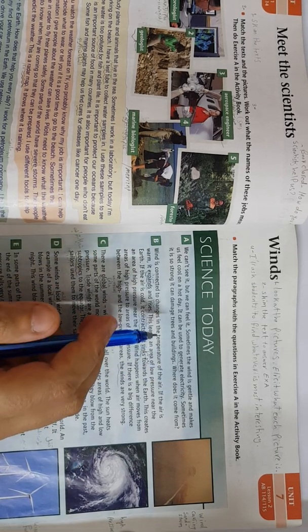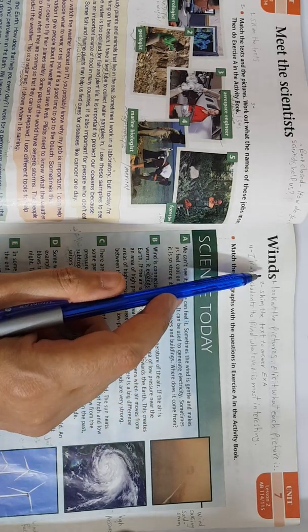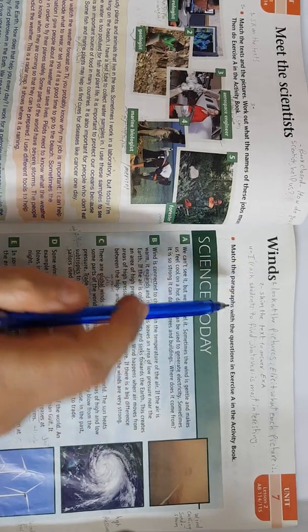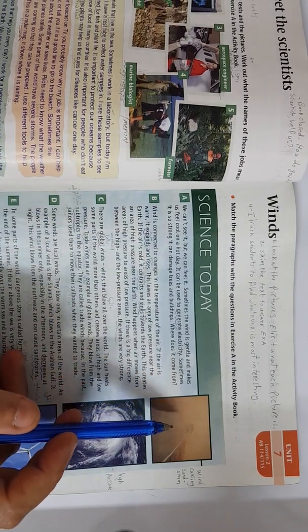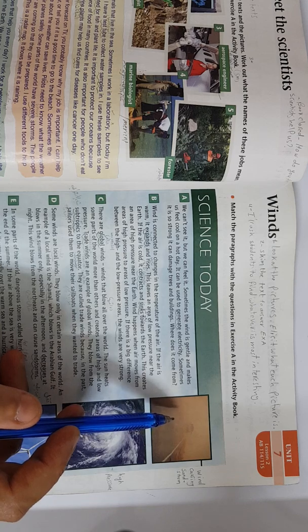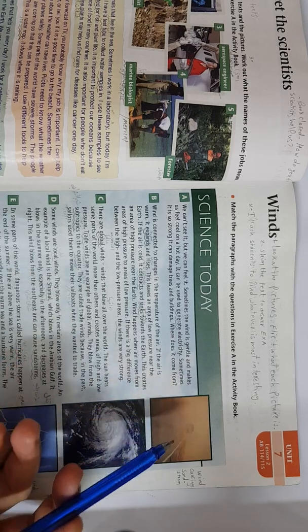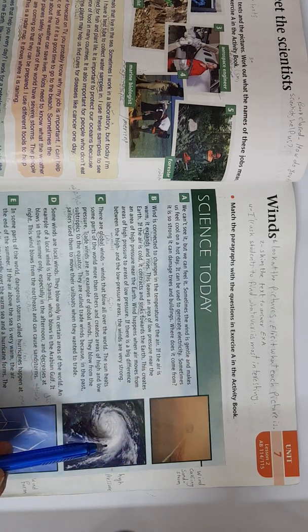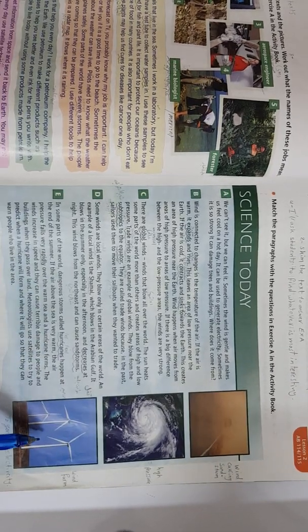Good afternoon. In lesson 2, in unit 7, we are going to talk about winds, الرياح. Now look at the pictures. What is each picture? The first picture shows wind causing a sandstorm, الرياح تسبب العاصفة الرملية. The second picture shows high pressure, تظهر الضغط العالي. And the third shows a wind farm where wind is used to generate electricity, توليد الكهرباء.